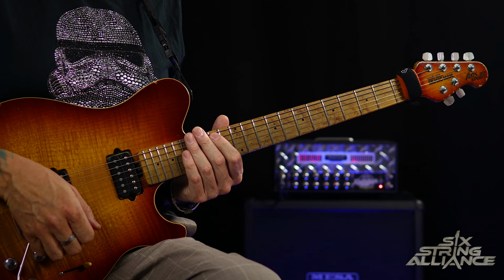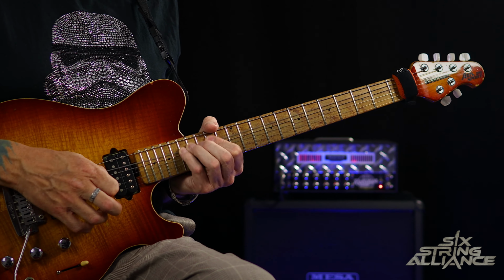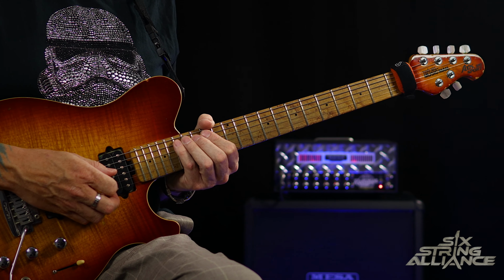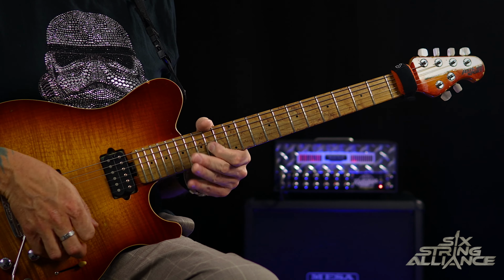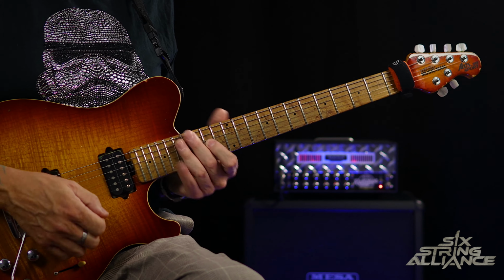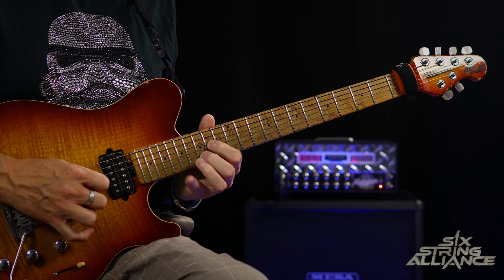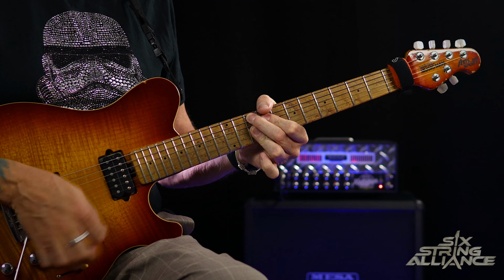Because you're starting from the B note, there's your major third of G. D is the 5th of G, F is the minor 7th, and A is the 9th. Great if you're playing over a dominant, if you're playing over a blues. You know, it's got that really, really cool sound about it.